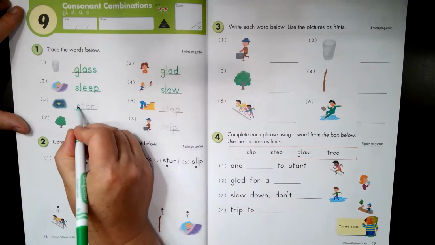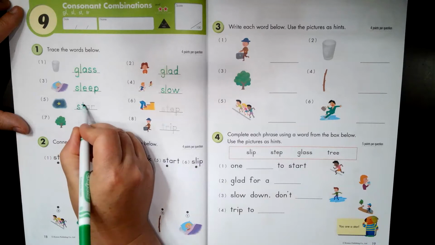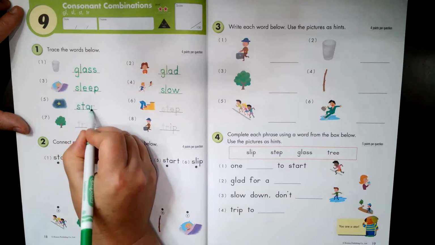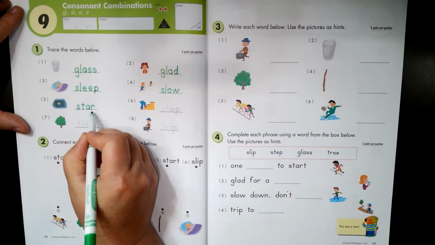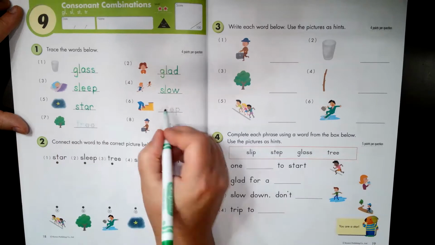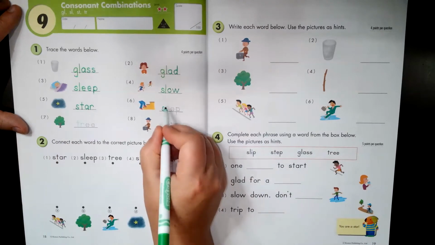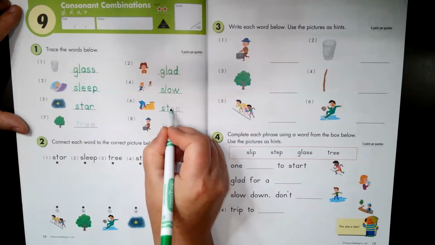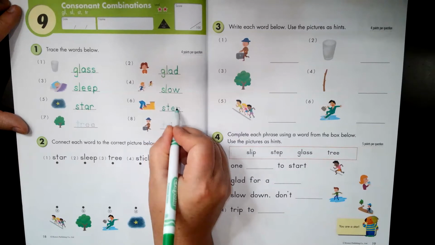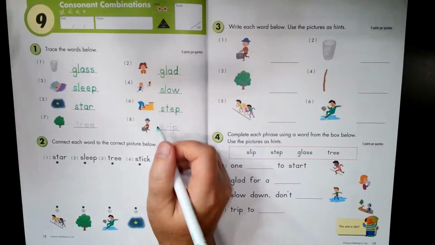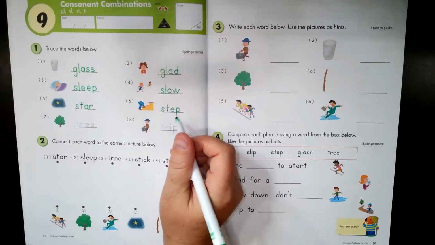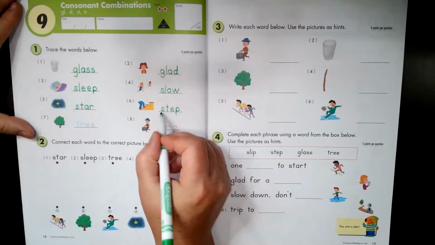Star. St, r. Star. Step. St, e, p. You might have looked at this and thought stairs, but if you look at the letters, you know that's not right. St, ep. Step.